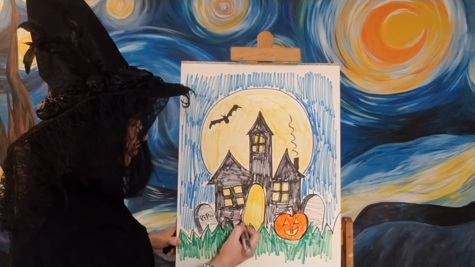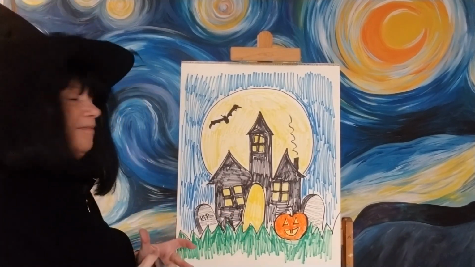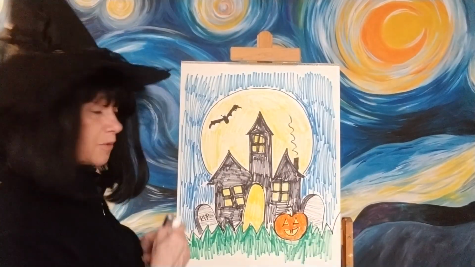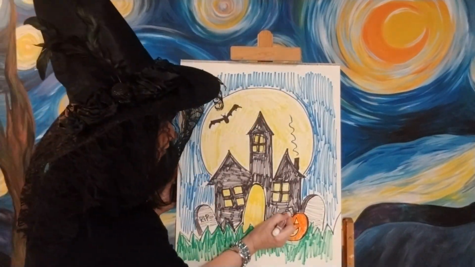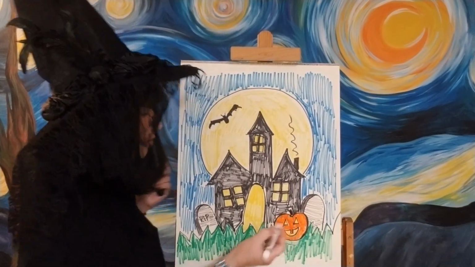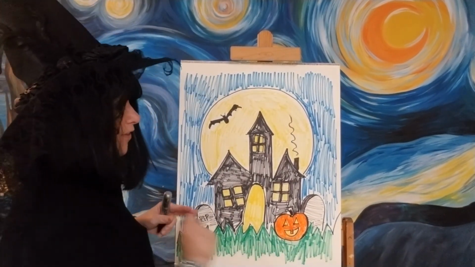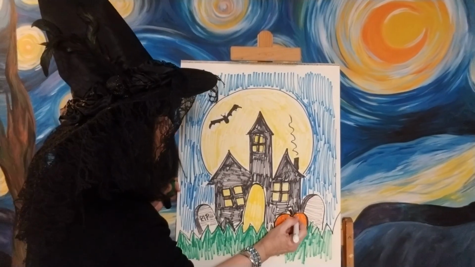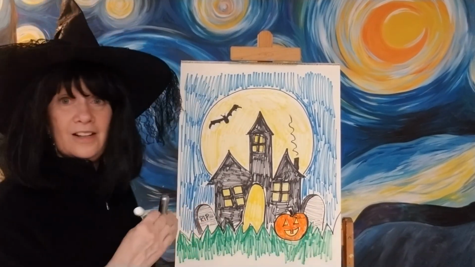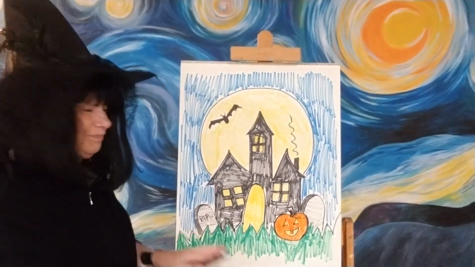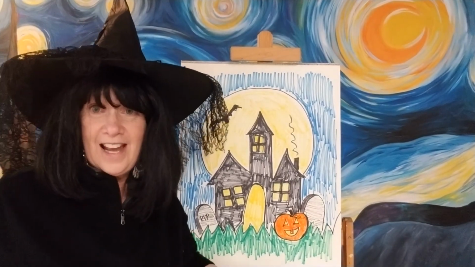All right, ladies and gentlemen. Oh, you know what? I forgot. I am going to get just a little bit of brown. I got to reach in front of the camera here. And I want to get my stem on my pumpkin. Although you could have done it green too. And maybe even a little swirly curly of green. Get creative, everyone. Okay, it's a haunted house today.